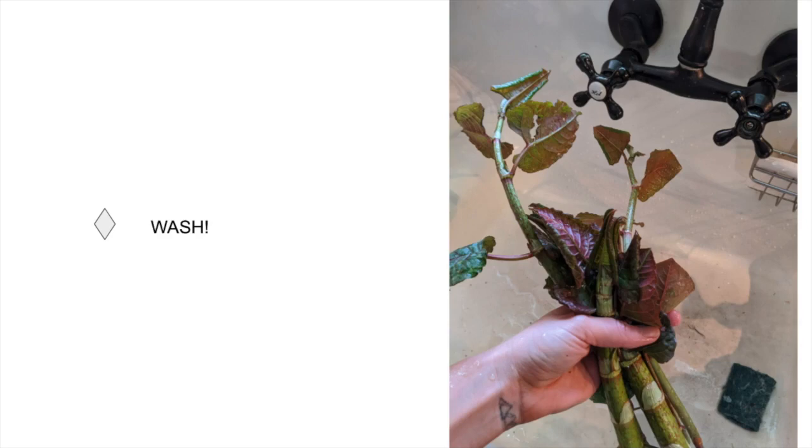So here I am washing the knotweed in the sink. And an important little bit of information is that you want to be careful where you are harvesting your plants. You don't want to harvest knotweed on a road that has a lot of cars driving on it, or where it potentially could have been sprayed.